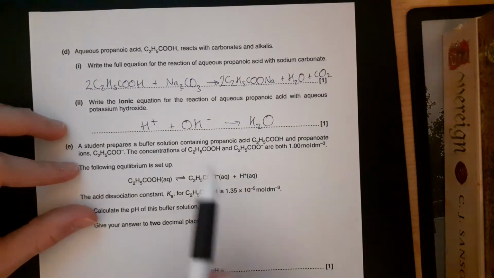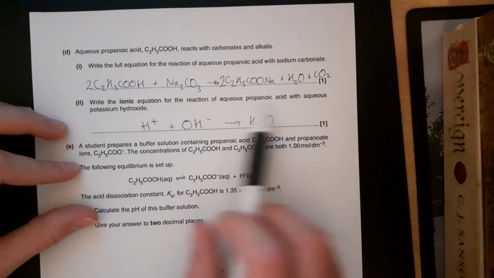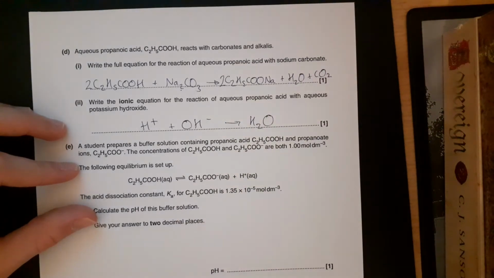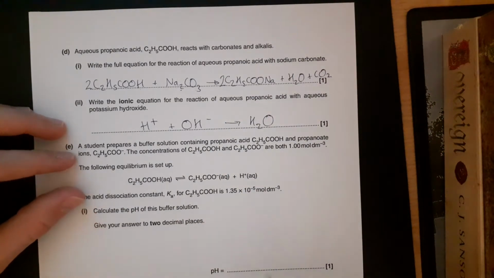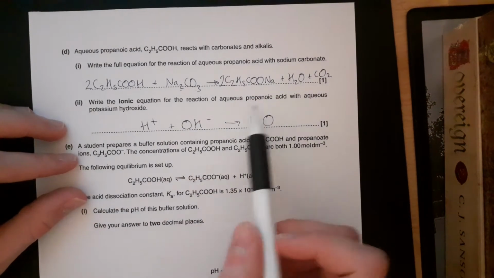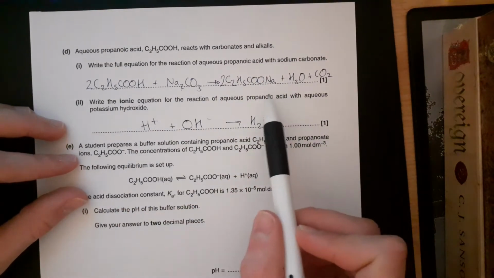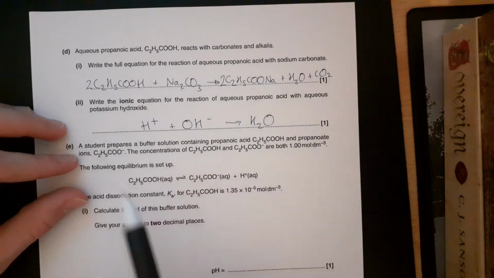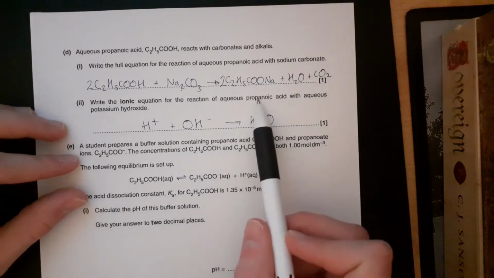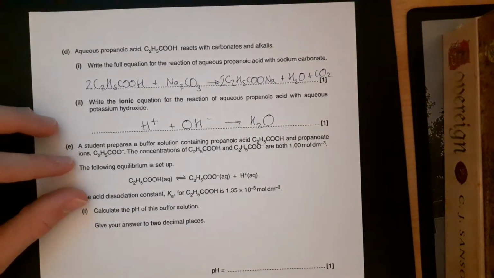So if we're smart, we can spot this and go, hang on, acid and alkali, it's just going to be that every time. You can't do that for any other ones. If you were doing the ionic equation for this, you would have to think about it because you're going to have to include the carbon dioxide and stuff. But if you've just got an acid and an alkali, then that's the reaction that you're looking for.